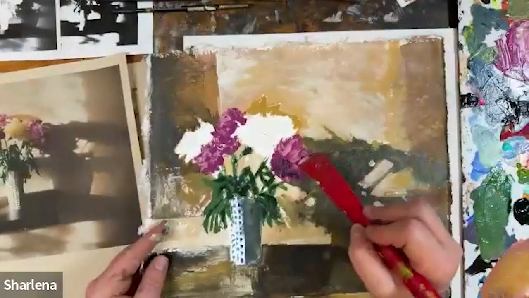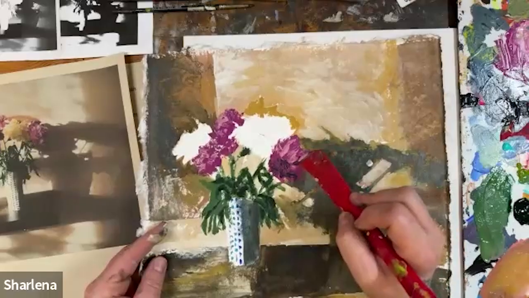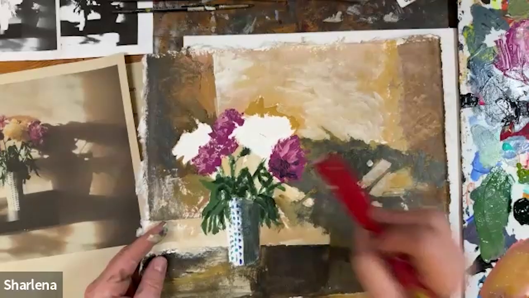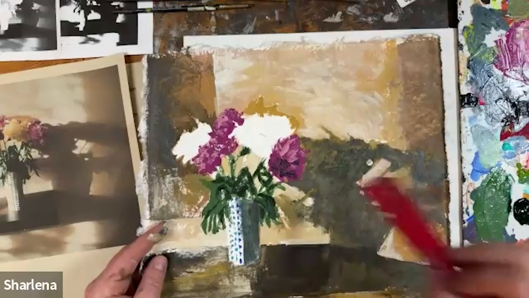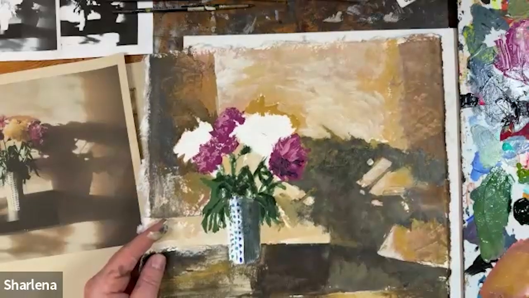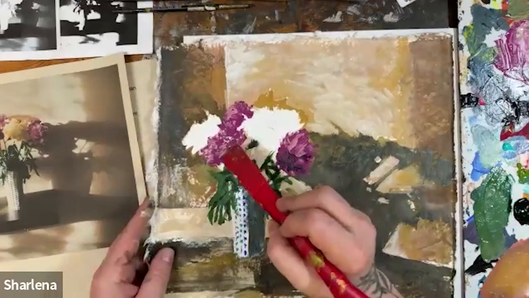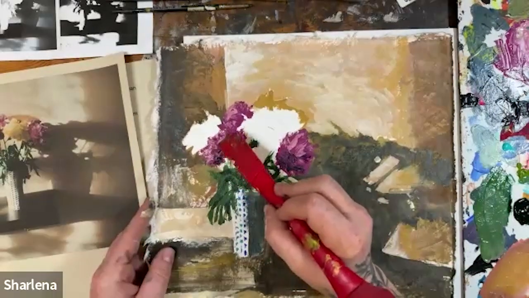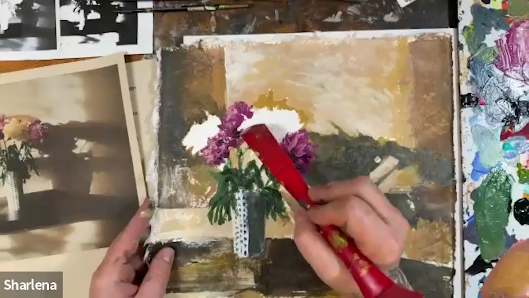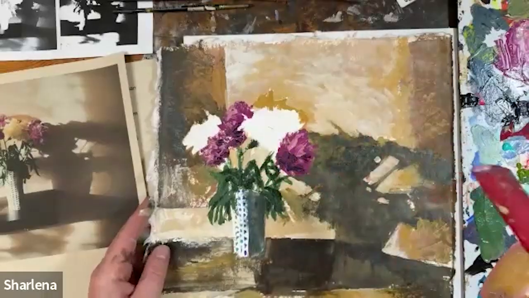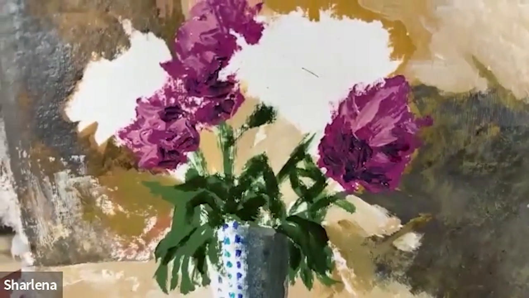And there are two of them especially more dark in the center. There. Look like roses?